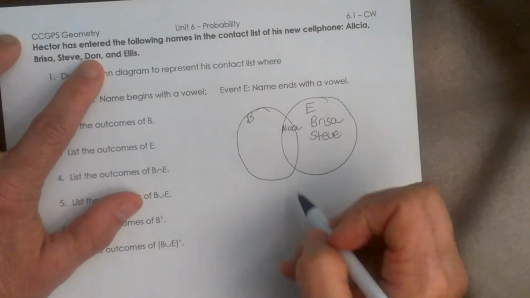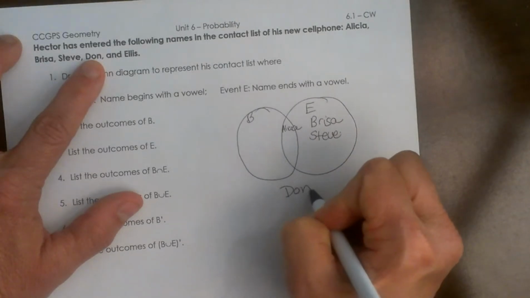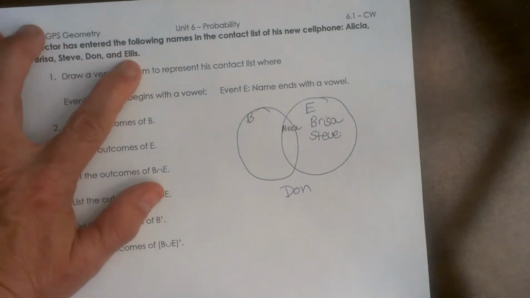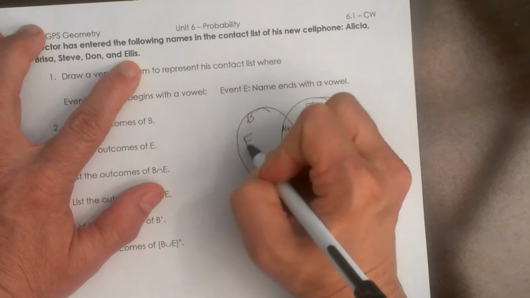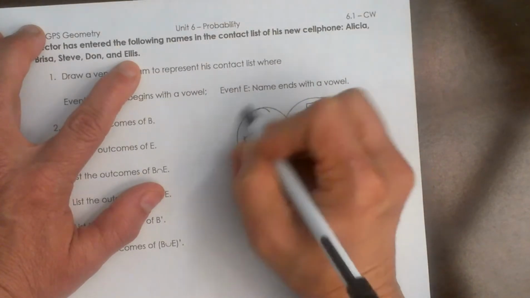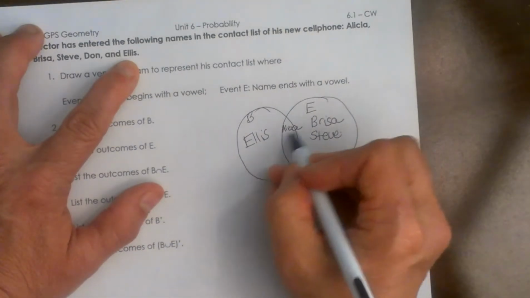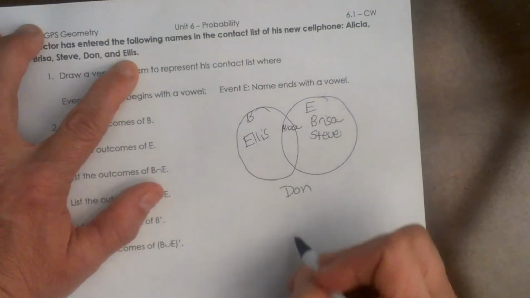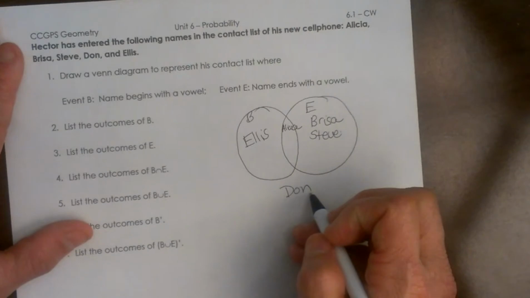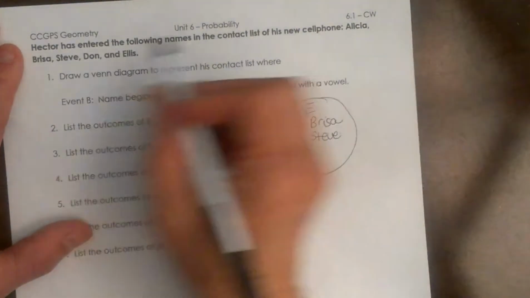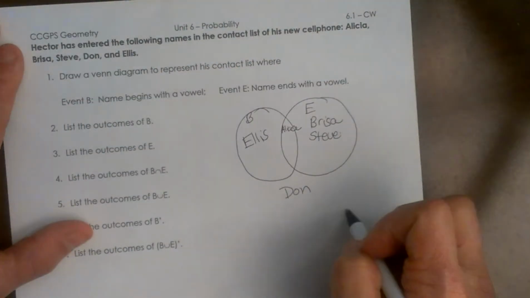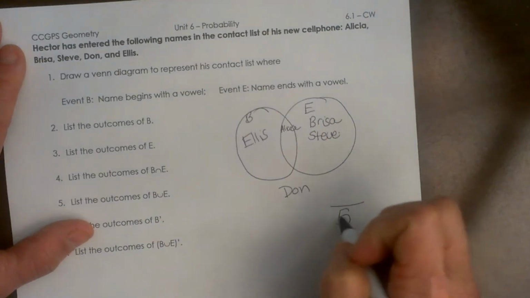Don. Don doesn't begin or end with a vowel, so he goes outside. And then Ellis. Ellis begins with a vowel. So Ellis is the only one that begins with a vowel but doesn't end. Alicia begins and ends. Brisa and Steve end with one, and Don doesn't start or end with one at all. So let's see, we've got 1, 2, 3, 4, 5 students we're looking at, right? So that's going to be our denominator.